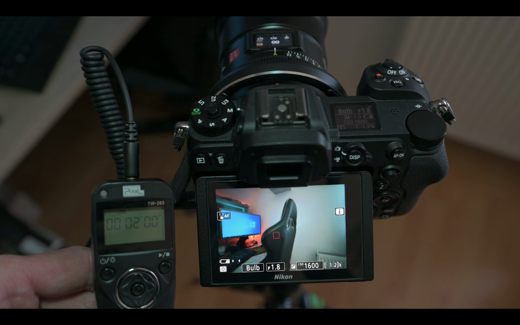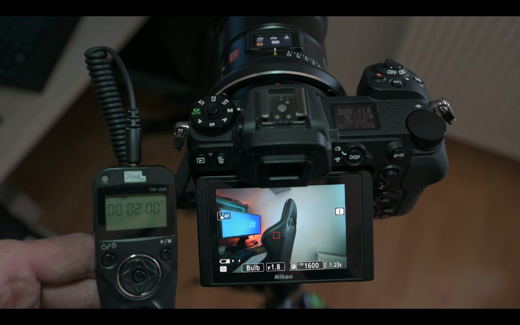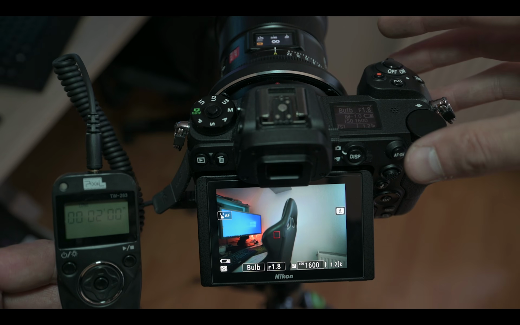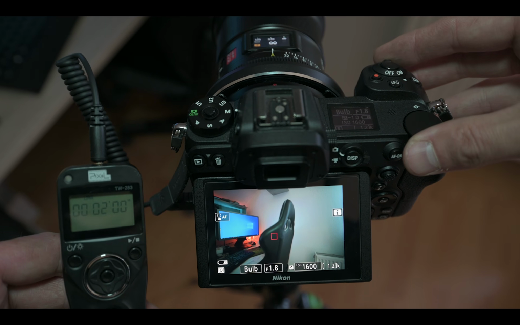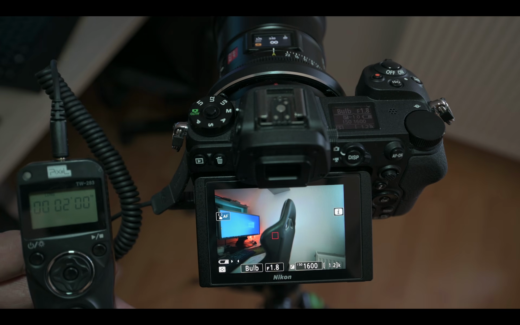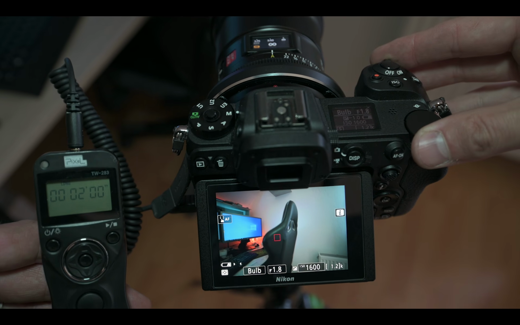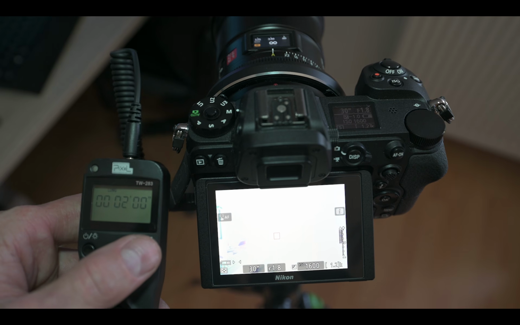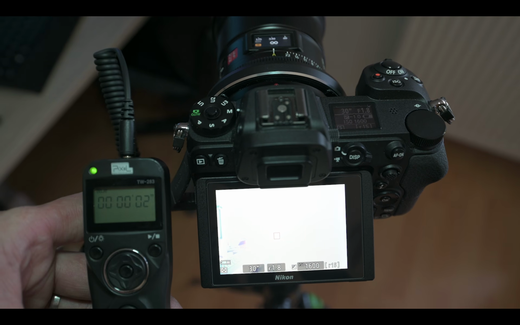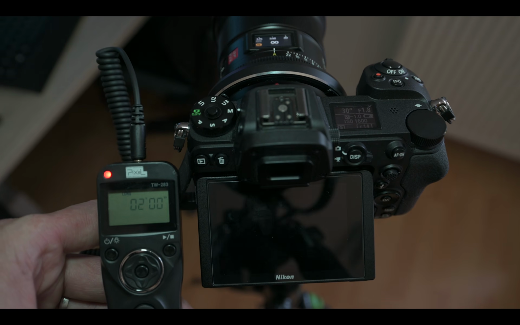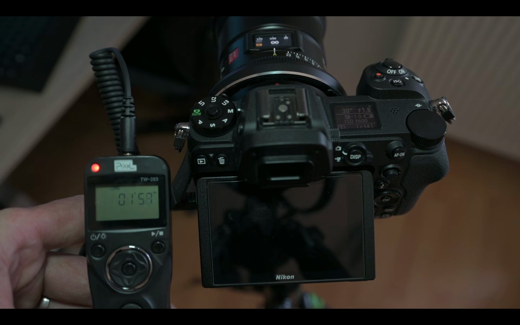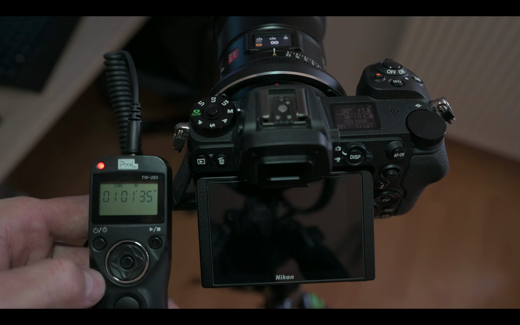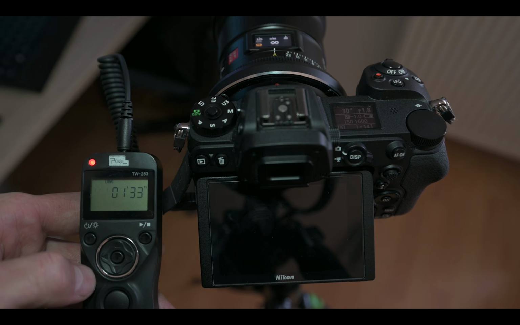Now, let's say I just took a 2-minute long exposure for my normal image. The only thing I'm gonna change now is I will change the exposure time from bulb to 30 seconds on camera, like so. And now I will trigger the exposure. Of course, the screen on the camera will go black while the camera is taking the exposure. So we are getting close to our 30-second mark.